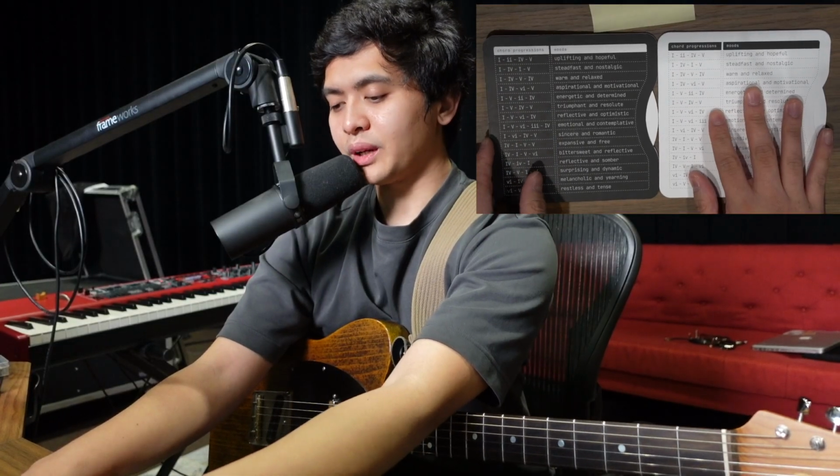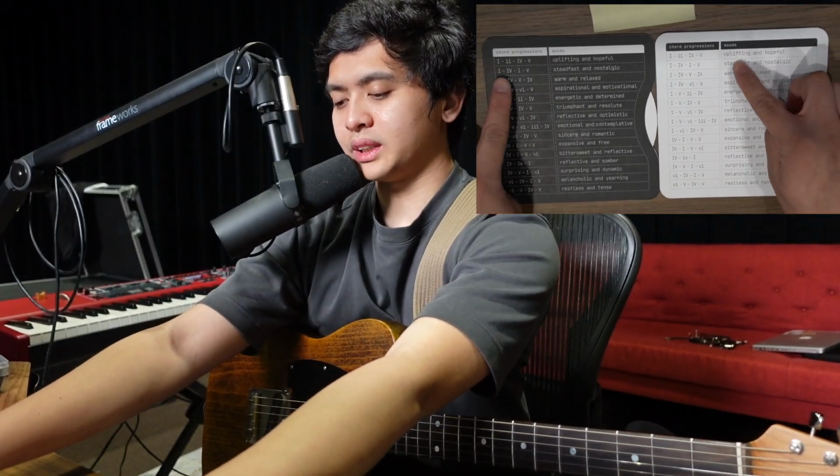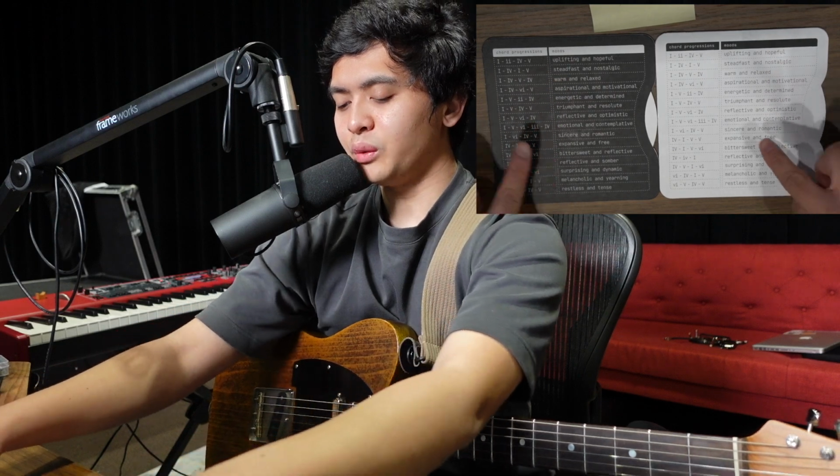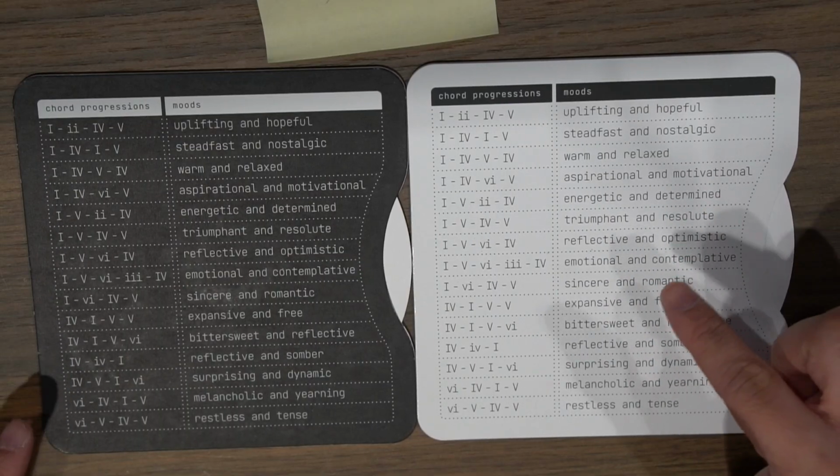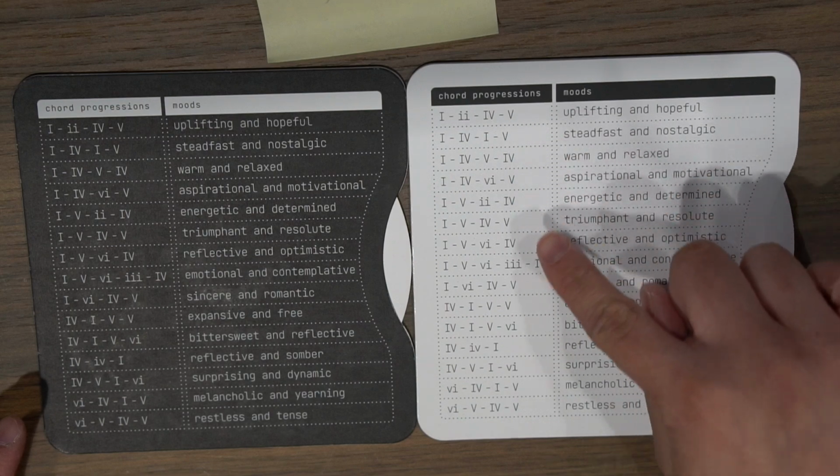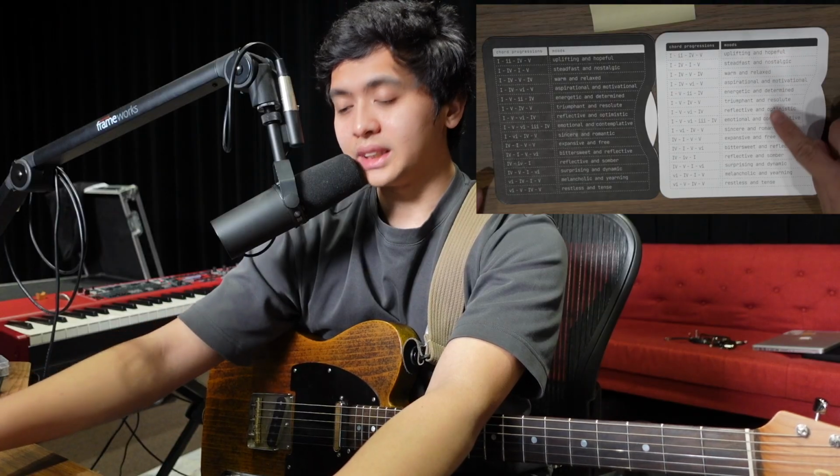And if you turn Cordi around, it comes with different chord progressions that have different moods. So if you want to practice your numbers and how to use them, you can see all these different chord progressions and the different moods they sound like when you play them.